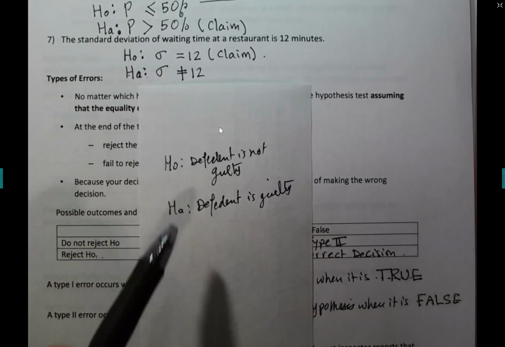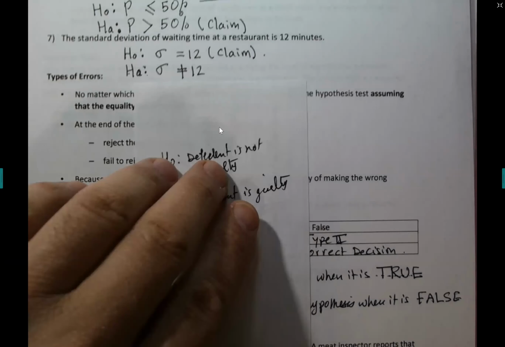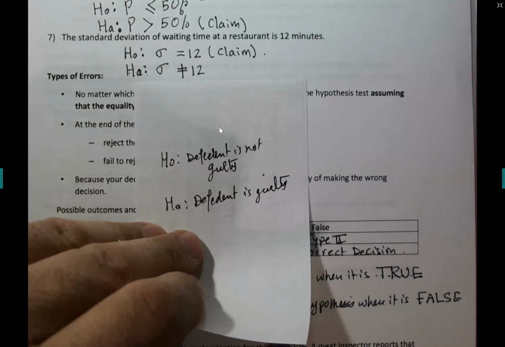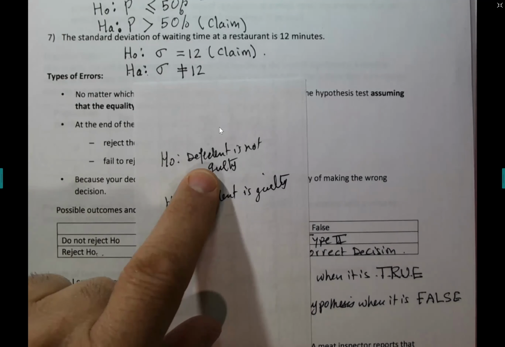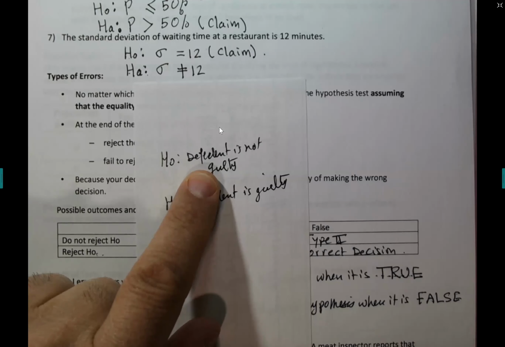What's a type 1 error here? A type 1 error means you reject the null hypothesis when it is true. So the defendant is not guilty and you end up rejecting it. You know what that means as a type 1 error? Means you are putting an innocent person in what? So let's say H0 is true and you rejected. That means you made a type 1 error. If H0 is true, that means the defendant is not guilty, but the jury just rejected that fact. That means they end up putting an innocent person in what? Jail. In jail. That is a type 1 error, guys, in the court of law.